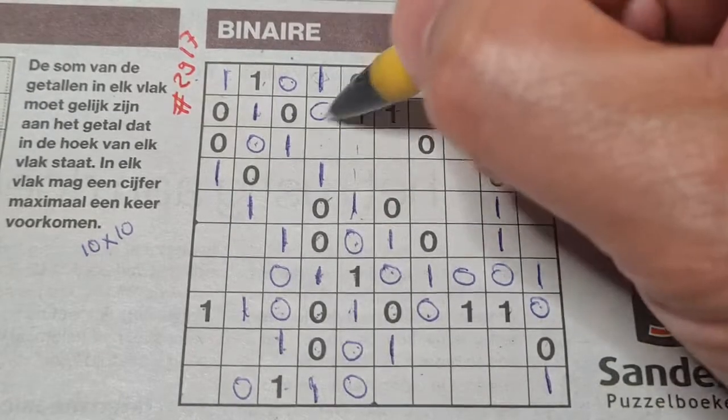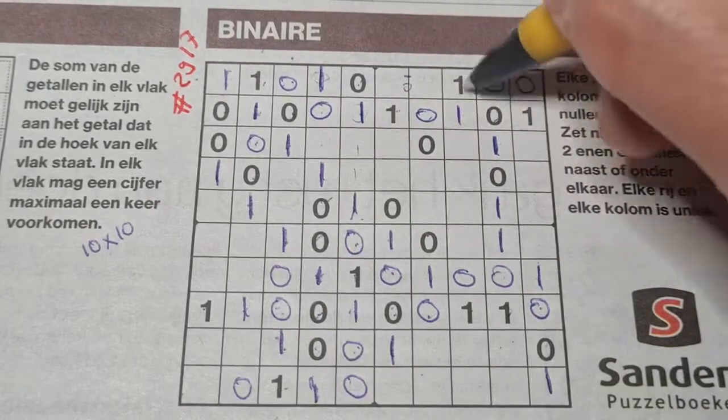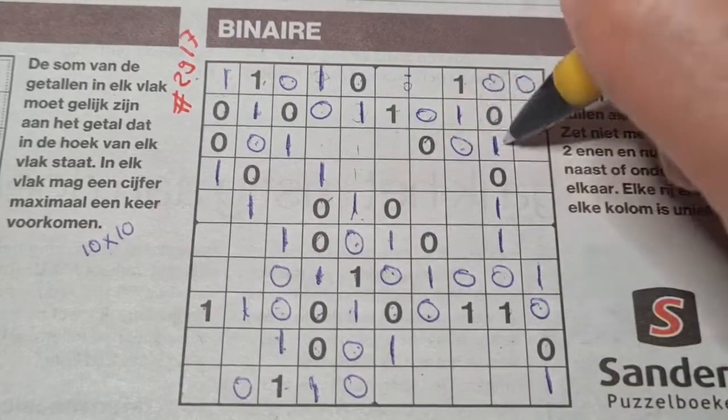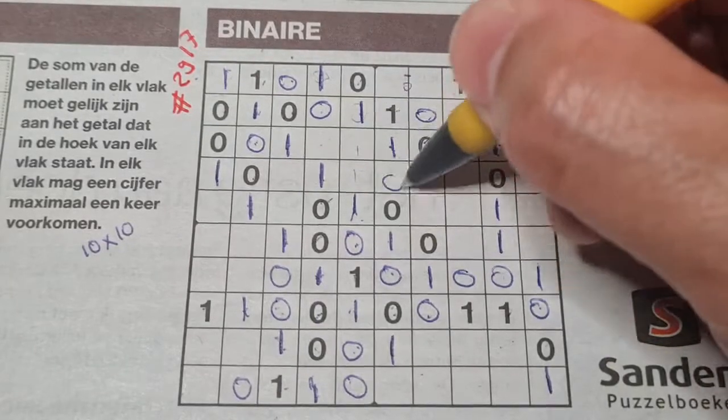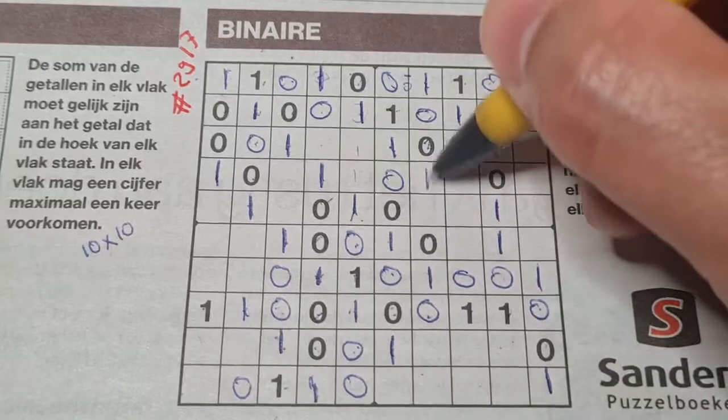Now we have double 1 here, an O there, an O. Between 2 O's comes a 1. Double 1 here no, there no. Double O here 1, there 1. Double 1 here no, there no. Double O here 1, there 1. Double O here 1, there 1.